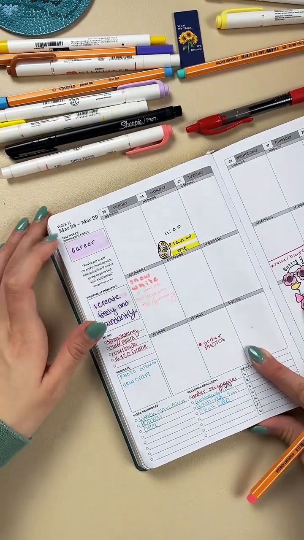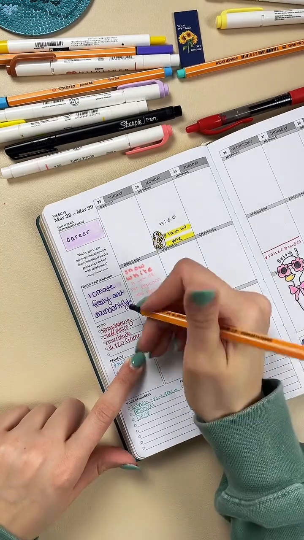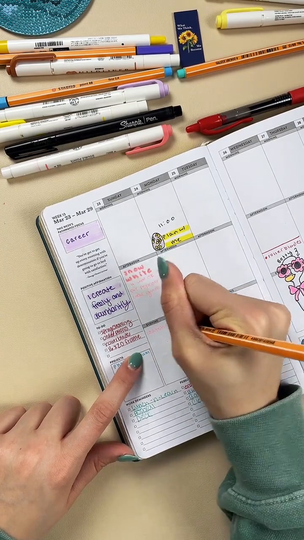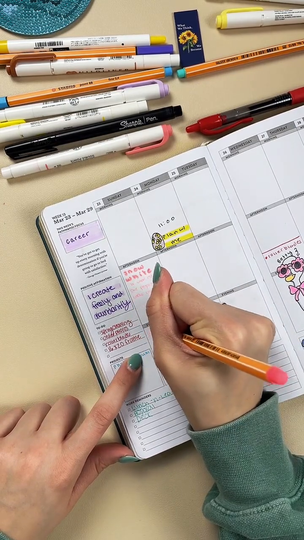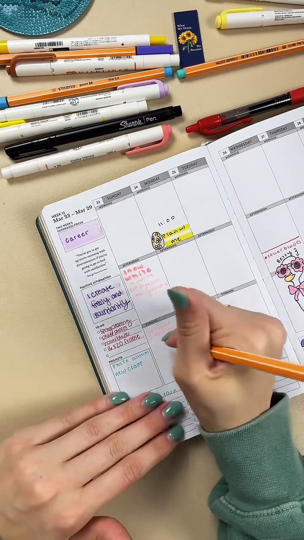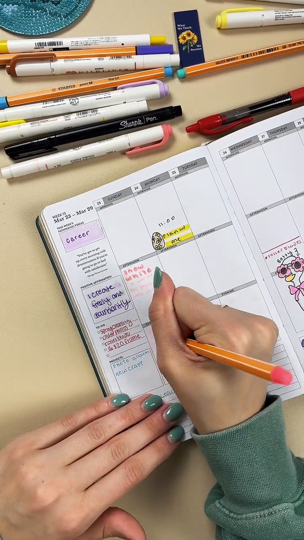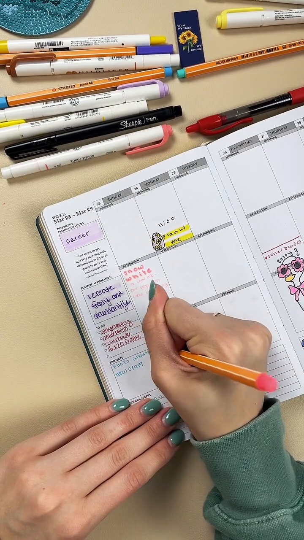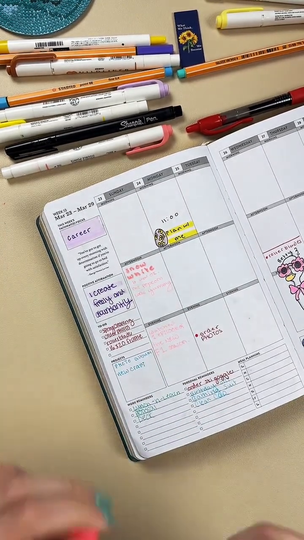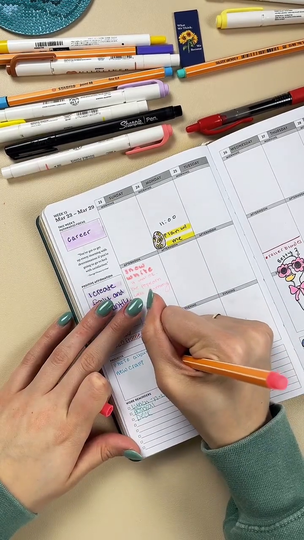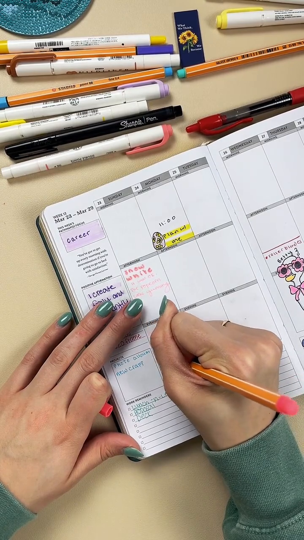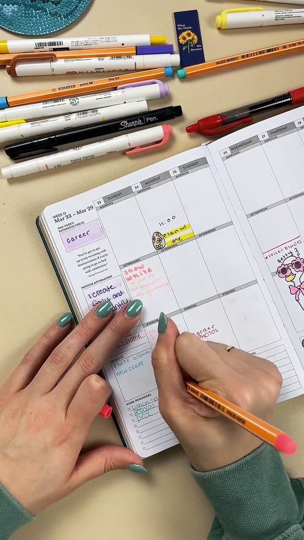And then I also wanted to write that I watched one episode of the new Formula One series or season, as well as Southern Charm and Summer House. So it was really a good catch-up night.